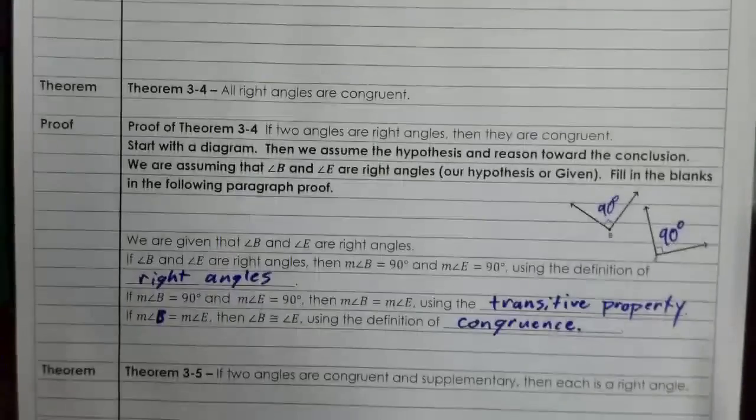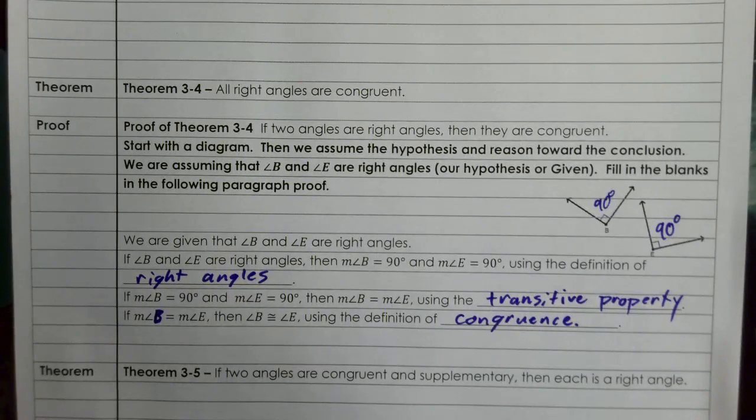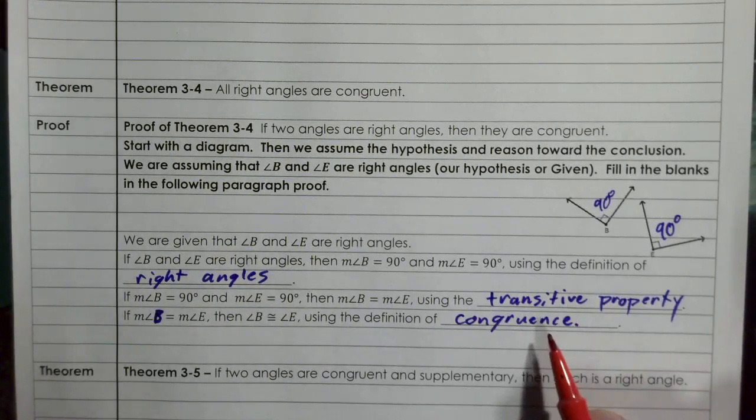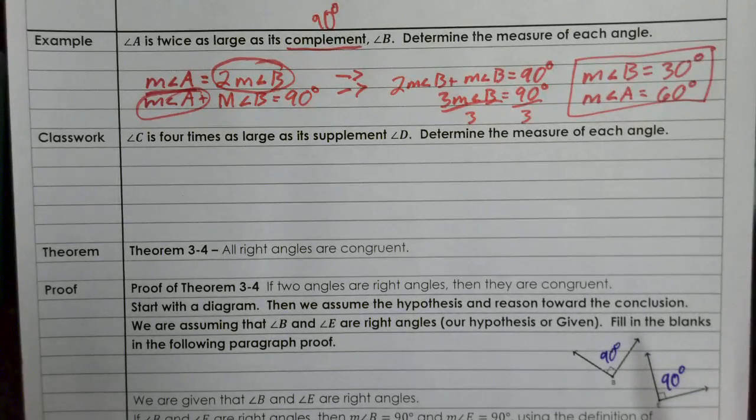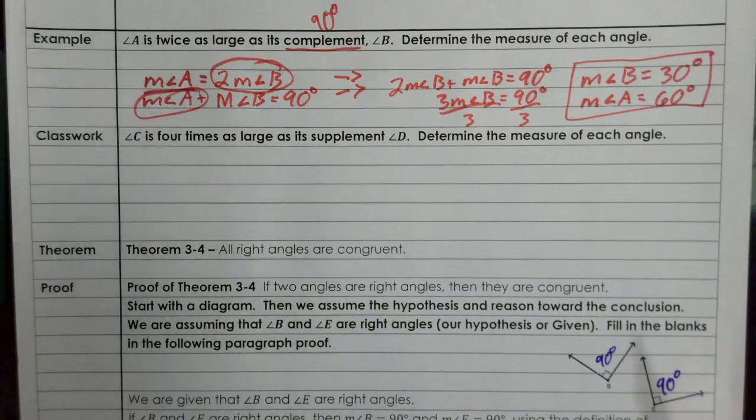Reminder with these proofs that you want to make sure that you've got good reasons for what's going on here. There's a bank of things that we'll be building up. That idea of complements and supplements are allowing us to get 90 or 180 degrees, and vertical angles, that's where we started, vertical angles are congruent.